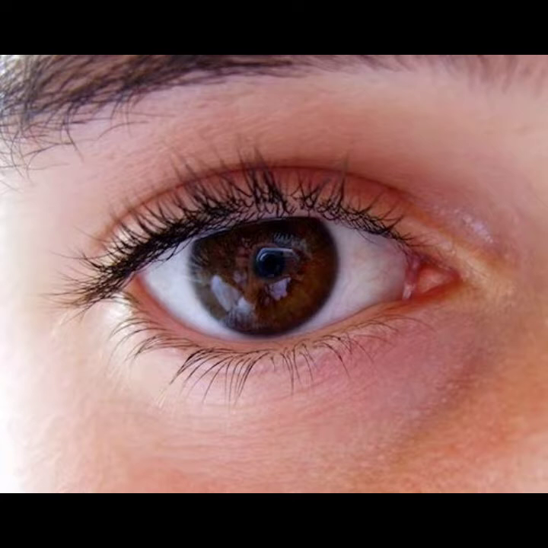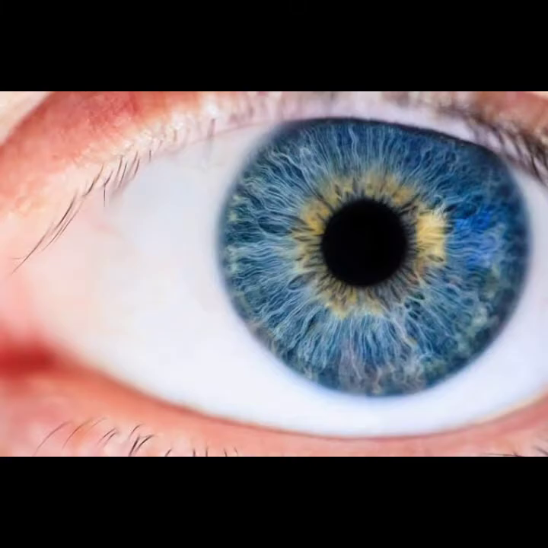So the next question is how our eye actually works. When you look at an object, light rays come from the object, enter the pupil of the eye and fall on the eye lens. The eye lens is a convex lens, so it converges the light rays and produces a real and inverted image of the object on the retina.